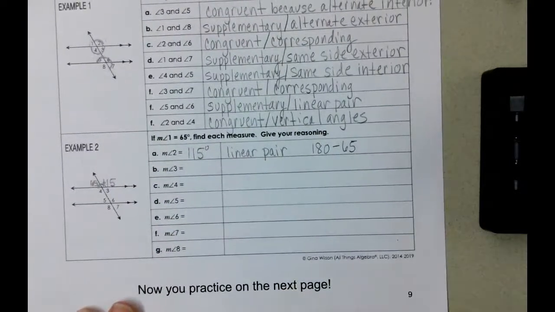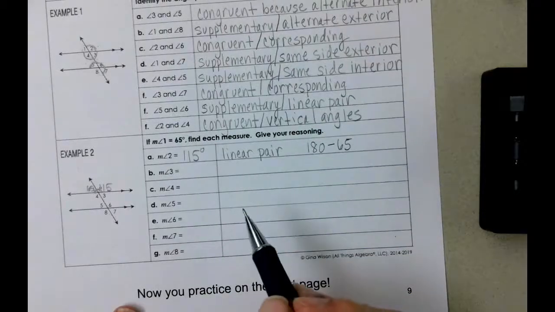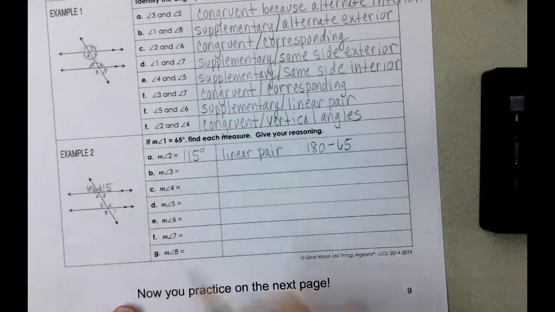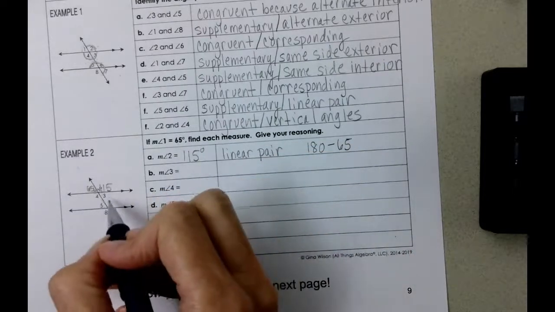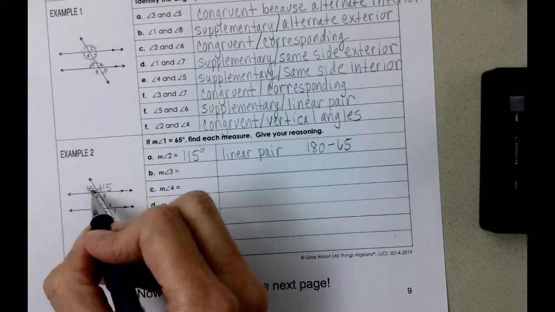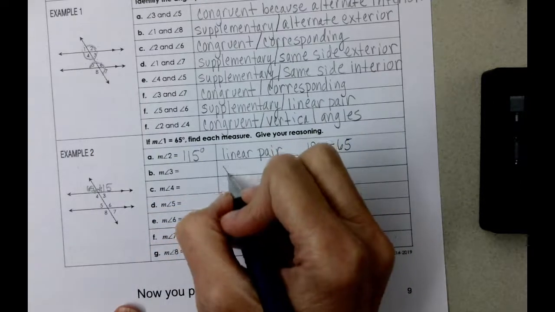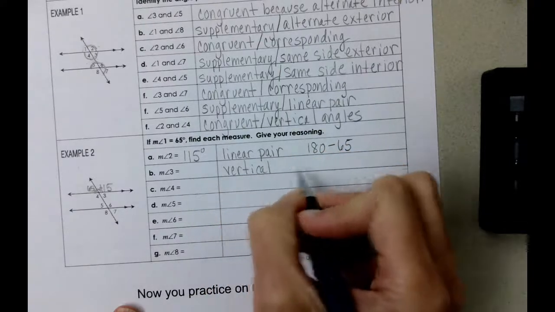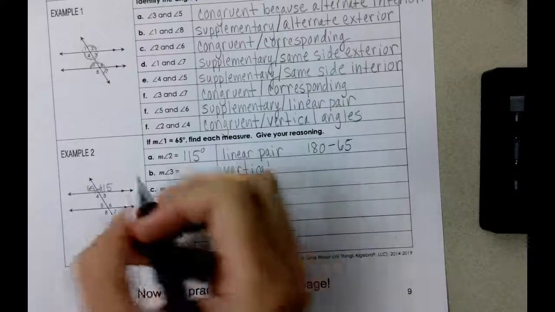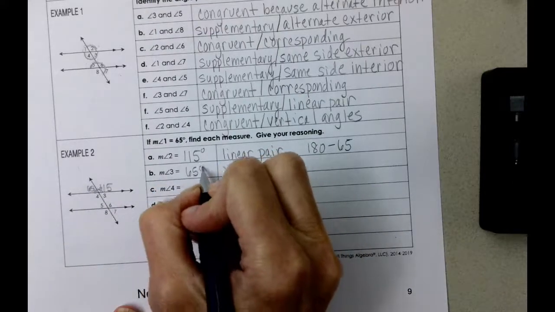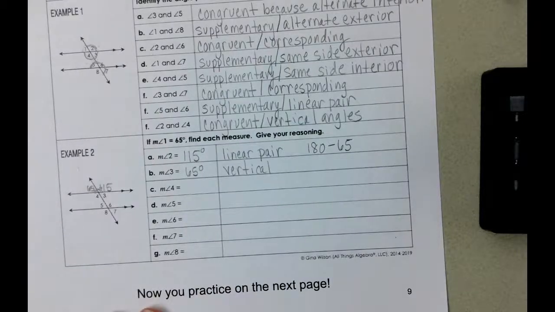And that's going to be helpful to identify some of these other values here, because the measure of angle 3, well, if you notice that compared to angle 1, which is up here in the 65, these are vertical angles, and vertical angles are congruent. So angle 3 is congruent to angle 1, so it's 65 degrees.